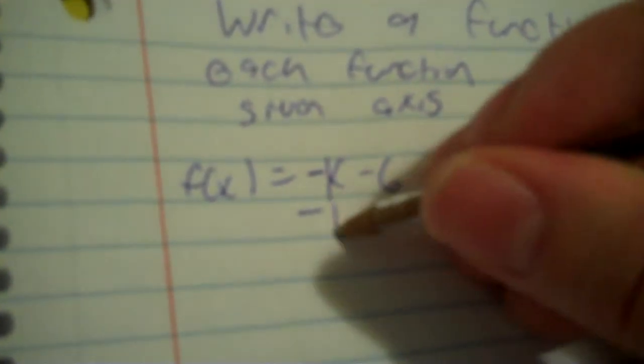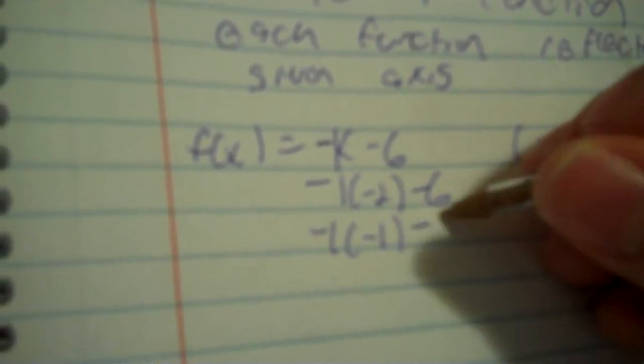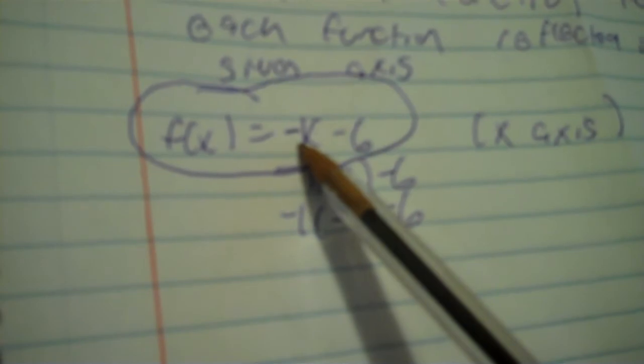So if I put negative 2 in for x, there's already a negative there, and you could put a 1 in front of it if you want with the negative. So if I put negative 1 times negative 2 minus 6, it's going to be 2 minus 6, negative 4. Now if I put negative 1 in for x, negative 1 times negative 1 minus 6, that's going to be 1 minus 6, which is negative 5, and so forth. This is the answer right here. All you do to reflect in the x-axis is simply make the x term into the opposite. Basically, that's all you had to do right there, make your x term opposite.